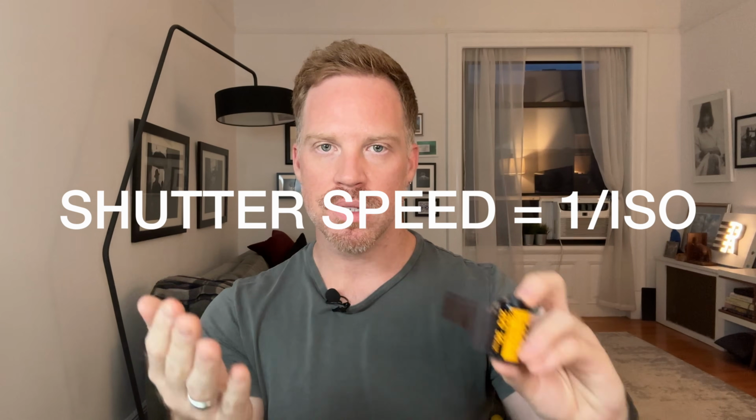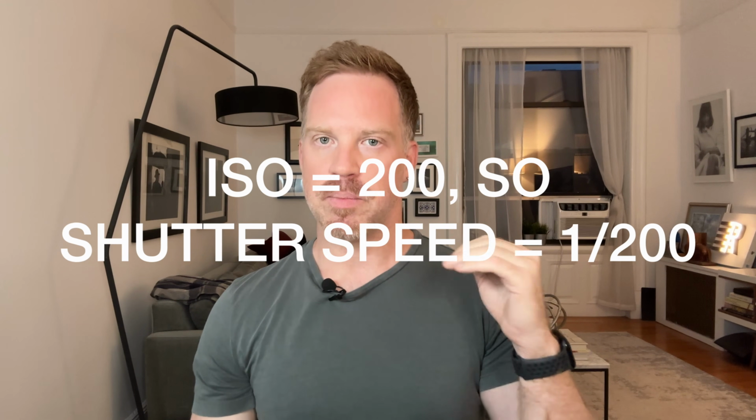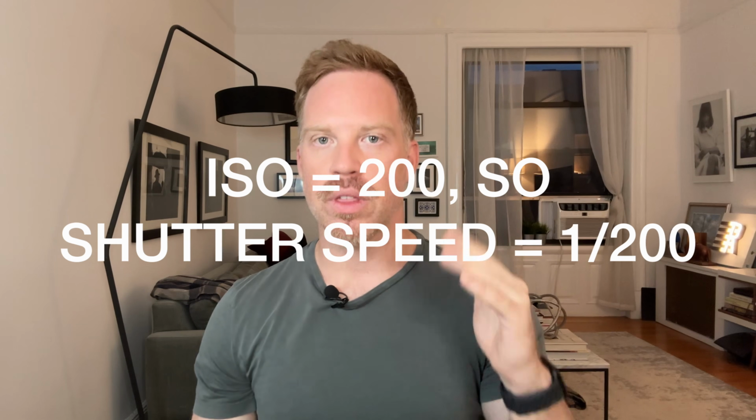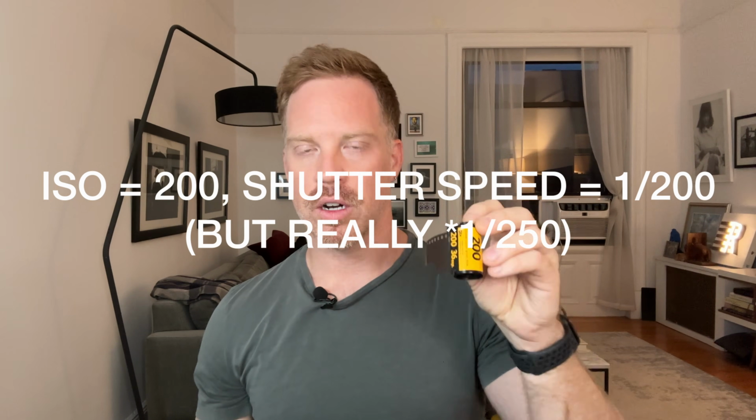What that means is we're going to take the inverse, but let's simplify that. We don't need to be thinking about fractions and inverses. Literally, the speed of the film is ISO 200. The shutter speed is meant to be 1/200th of a second, or the closest value on your camera that comes to 1/200th of a second. For me, on my cameras and for most film cameras, that's actually going to be 1/250th of a second. So for 200 speed film, you set your shutter to 1/250th of a second.